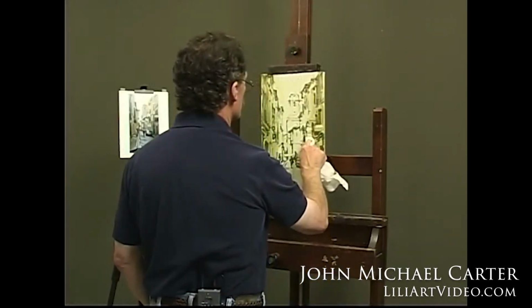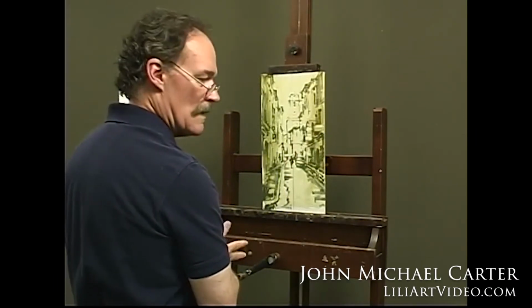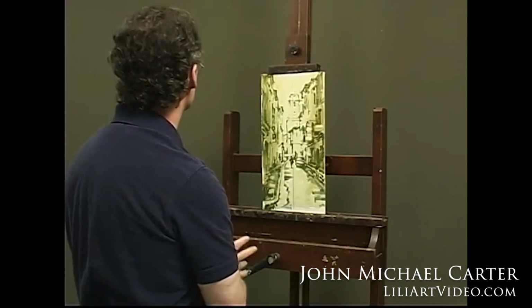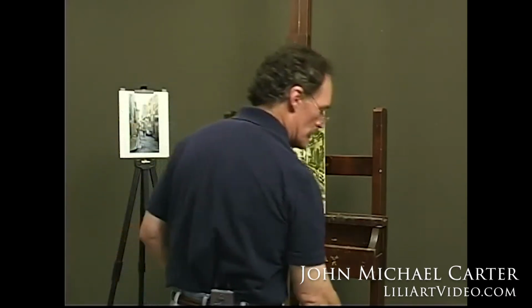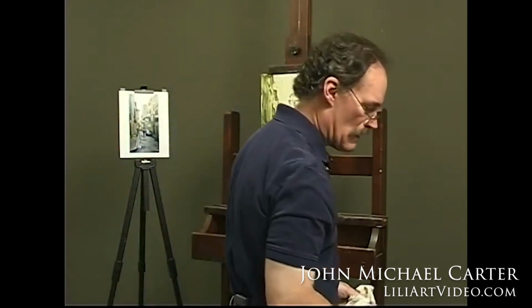Now, the next step is that I'm going to clean my palette, check on all my colors, make sure that they're replenished, and then we will proceed with direct painting. And use opaque mixtures of paint now, and we'll talk a little more about color temperature and the color considerations that I'll make as I develop values in thick paint on the canvas.